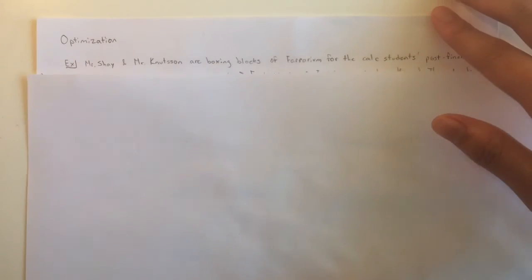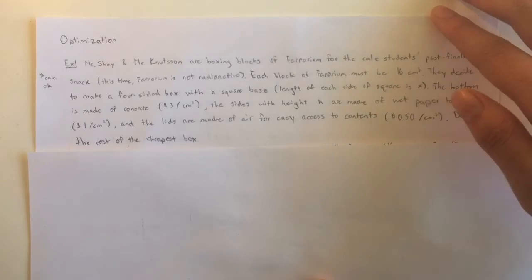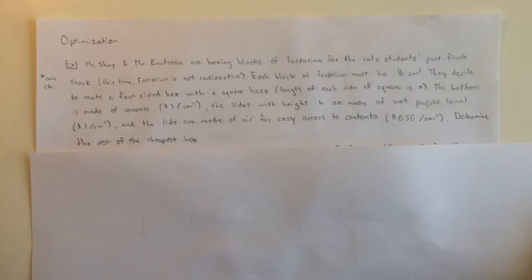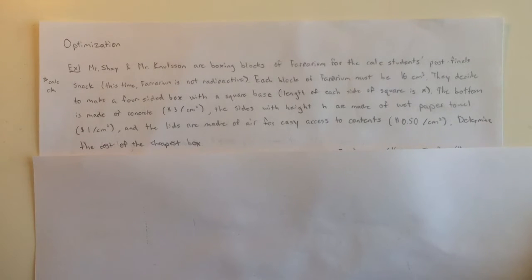The last part I will be talking about today is optimization. So we're going to do one of the problems from the worksheet. Mr. Shea and Mr. Knudsen are boxing blocks of ferrarium for the calc students' post-final snack. And this time ferrarium is not radioactive. Each block of ferrarium must be 16 centimeters cubed. They decide to make a 4-sided box with a square base.